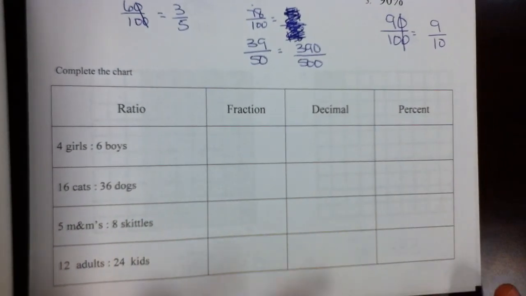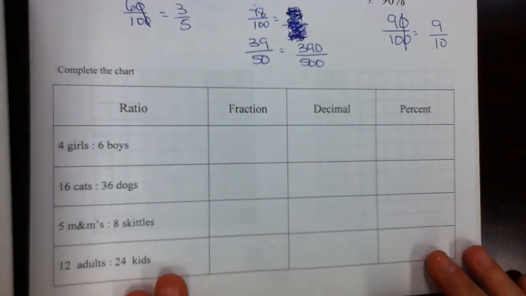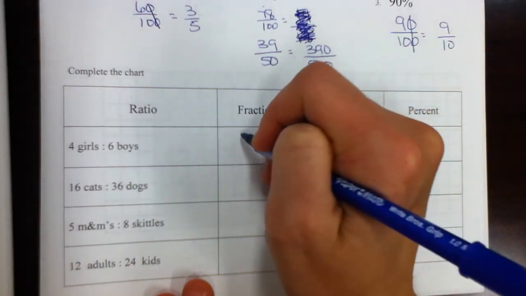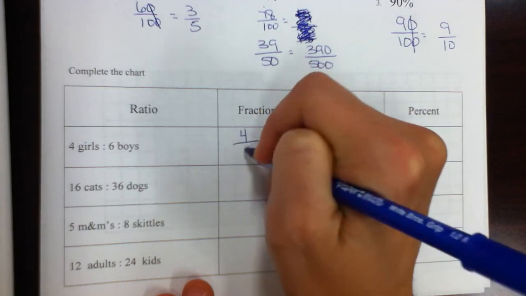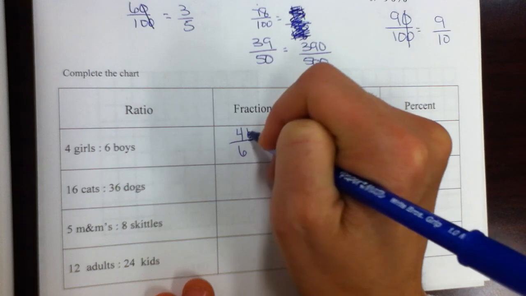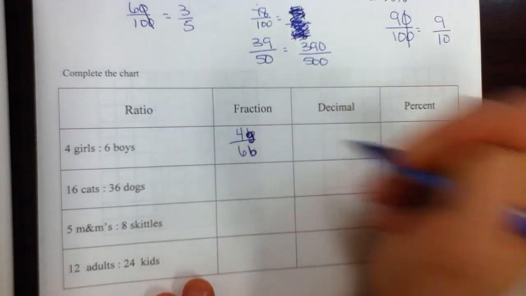Okay, so now they gave us the ratio, and what we have to do is complete the chart using the ratio. So it says 4 girls to 6 boys. My fraction looks like this: 4 to 6, 4 boys. No, girls. Oh, shucks. Oh, my goodness. We need to redo this. 4 girls over 6 boys.